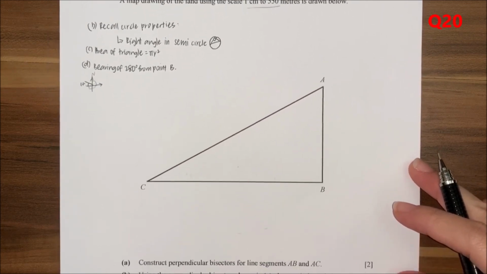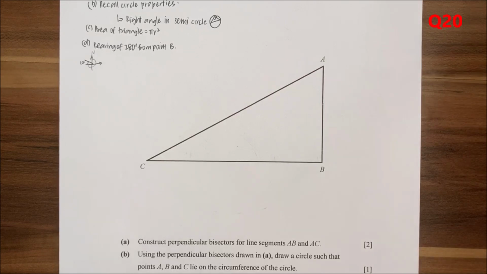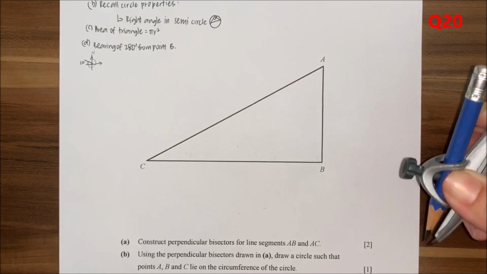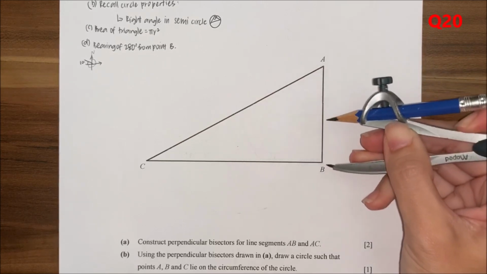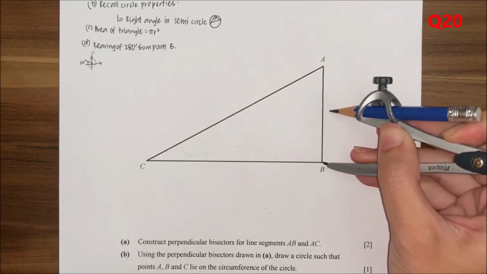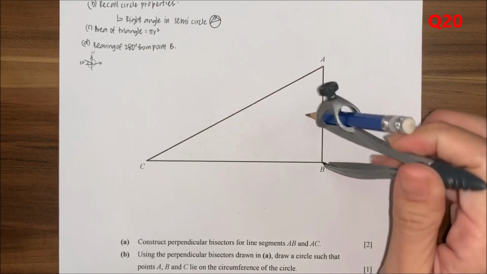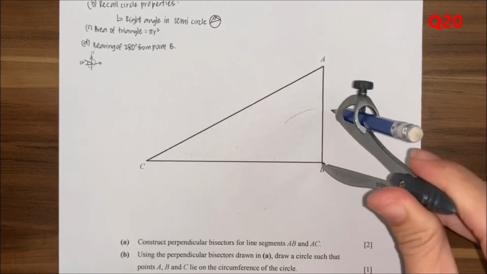So how do you construct a perpendicular bisector? Making use of your compasses. Let's draw for AB first. I'm going to choose a distance that is slightly more than half the length of AB, and then I will draw an arc on each side of the line.